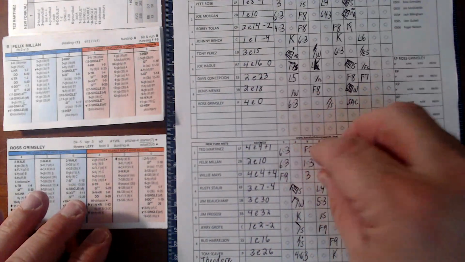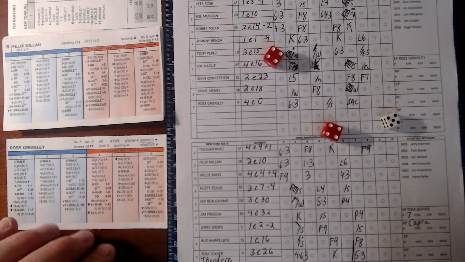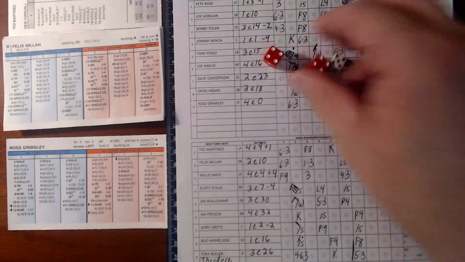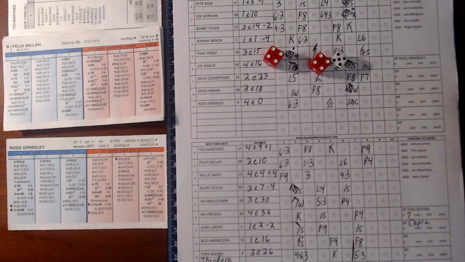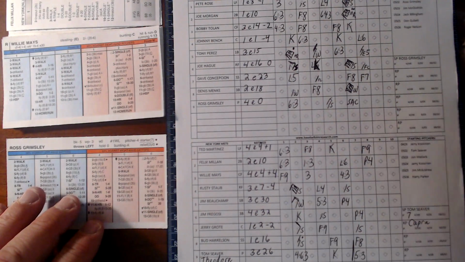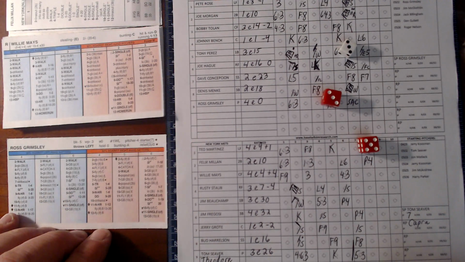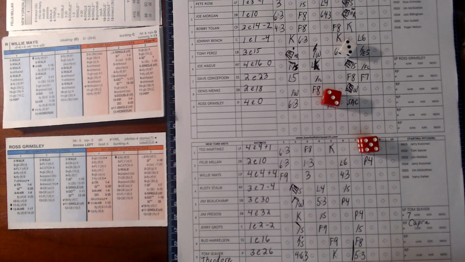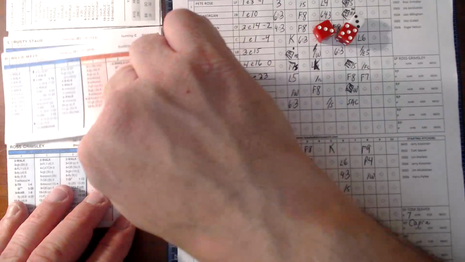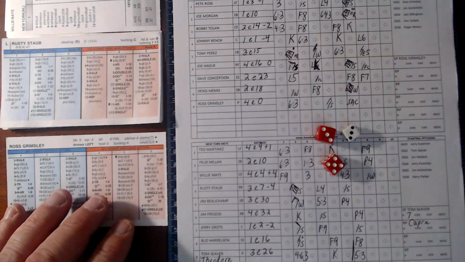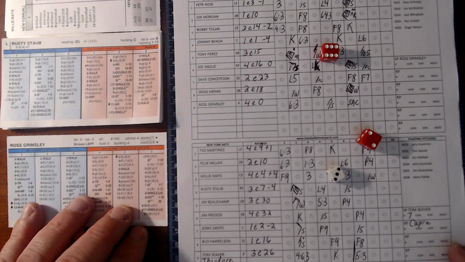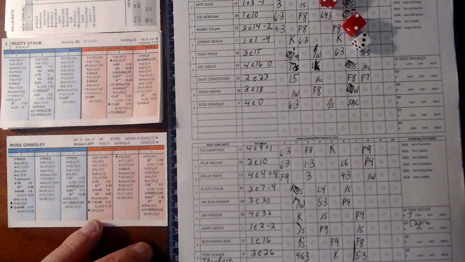Felix Millan. 5-8 versus a righty. Pop out to second. And Willie Mays. 3-8 versus a lefty. Walk. Rusty Staub. 3-8 versus a lefty. Ground ball, second base A.